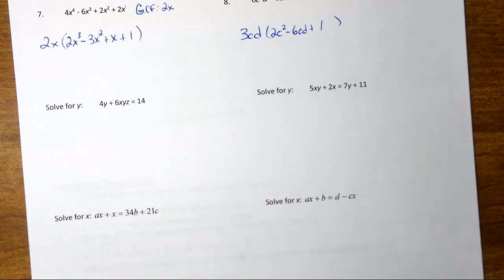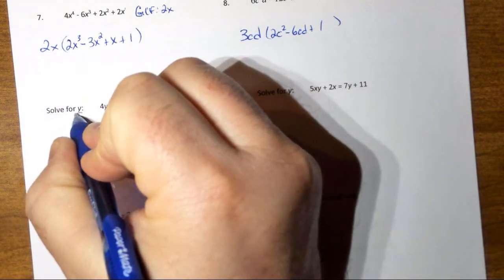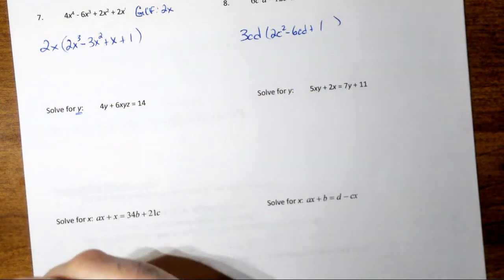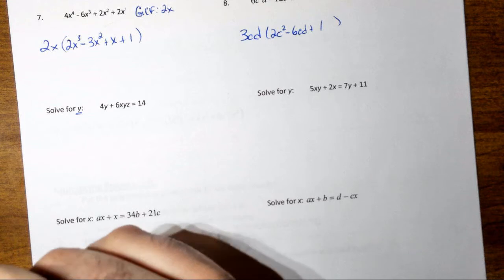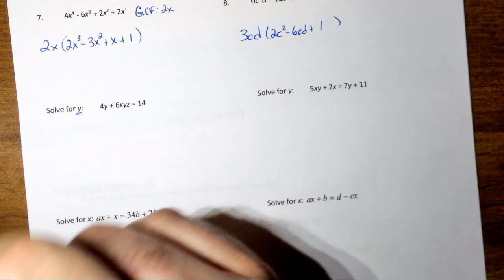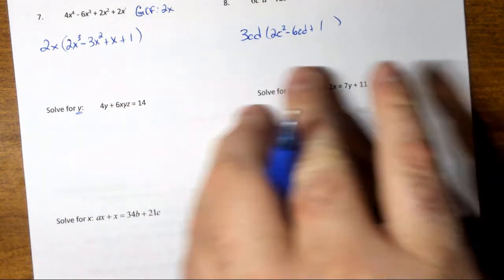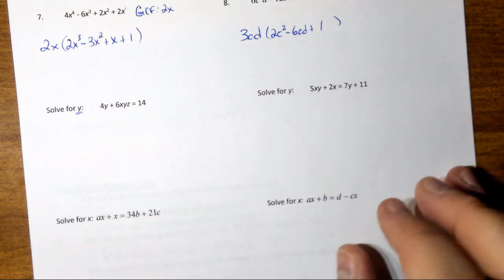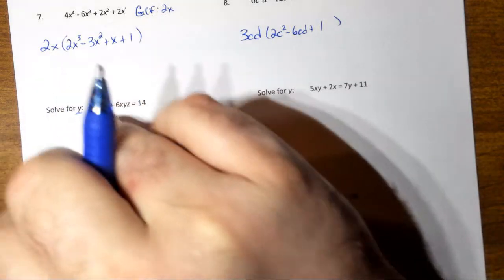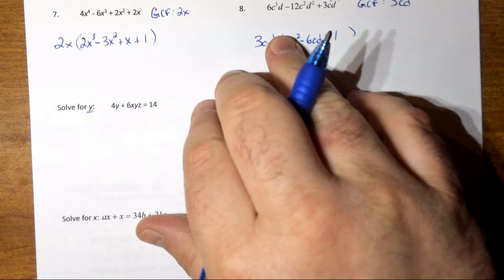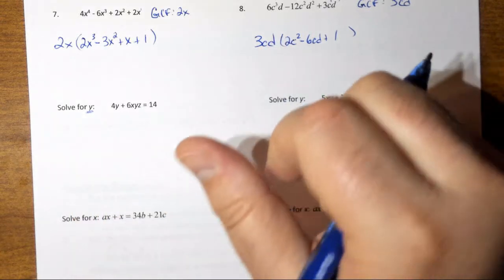So the first thing we're going to do is figure out what we're solving for. And we're going to solve for y. So that means it's in terms of x and z. I want x and z to end up on the other side of the equation and y to be on this side by itself.